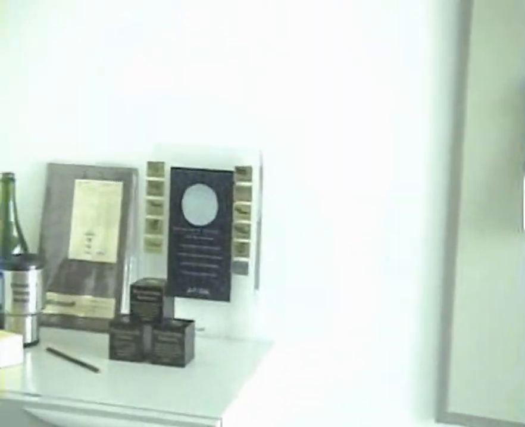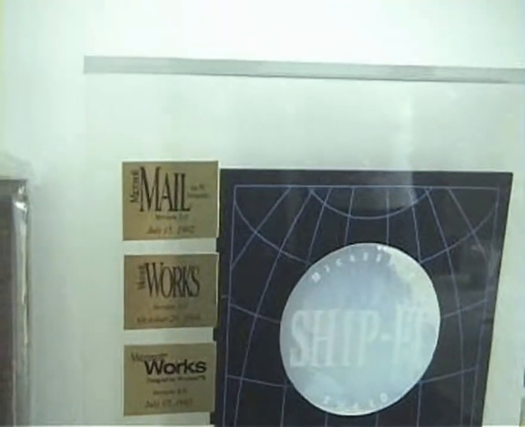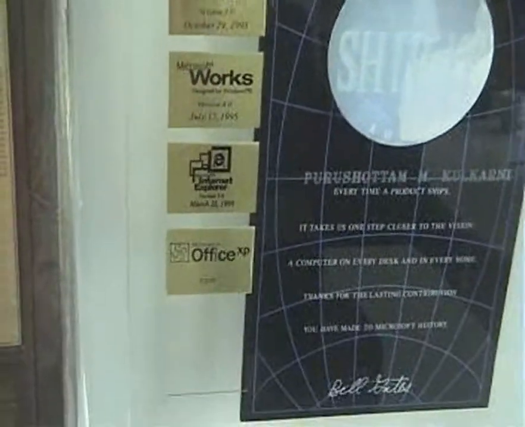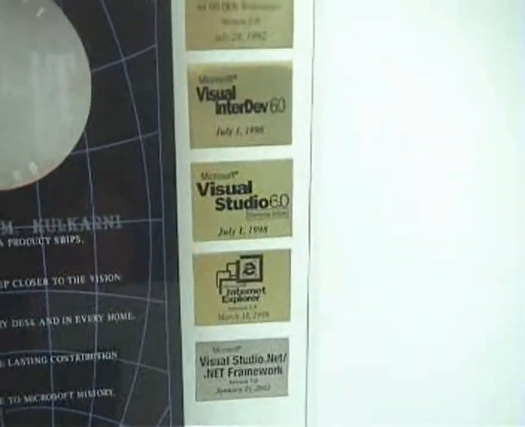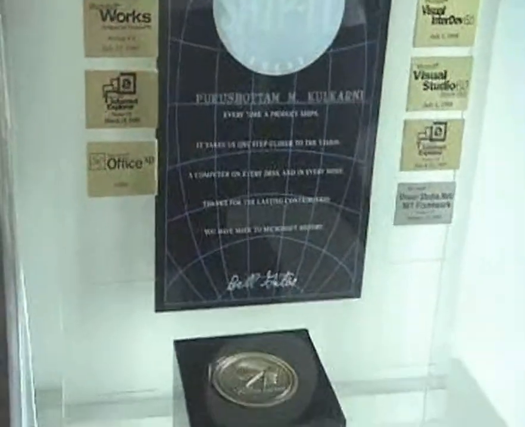Ship-it veterans. I worked on a lot of consumer products, which had a yearly cycle or 2-year cycle. I like to do that, as opposed to Paramesh having Windows 95, Windows 2000.